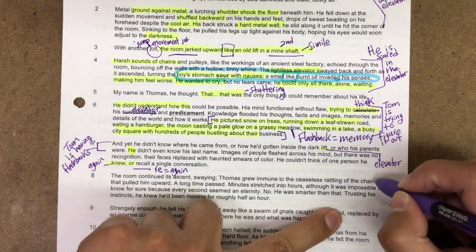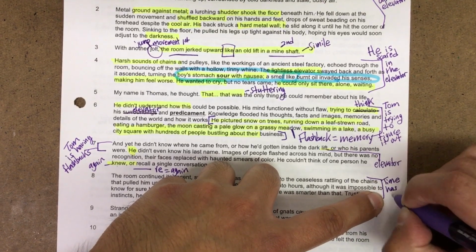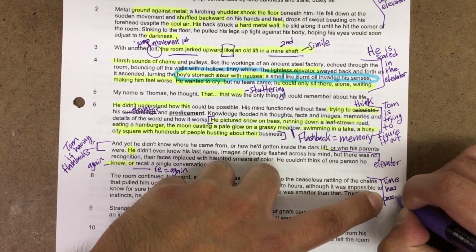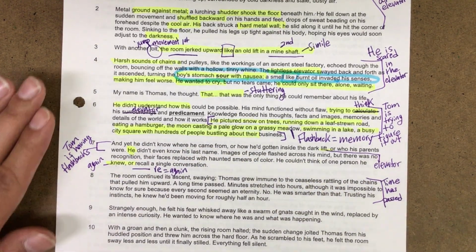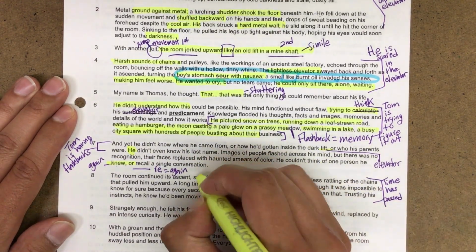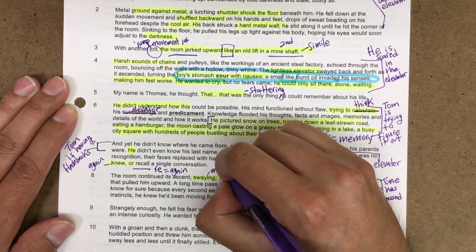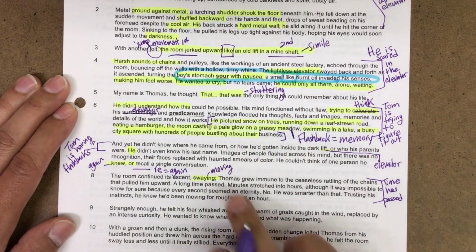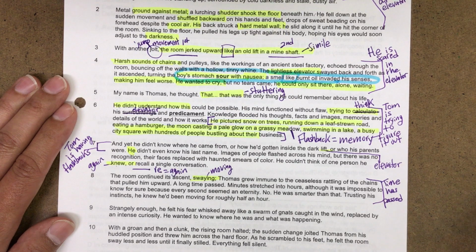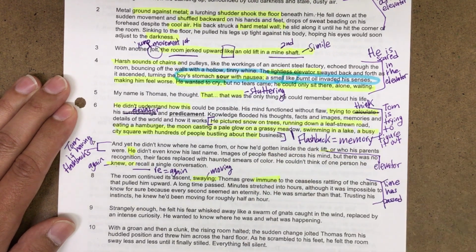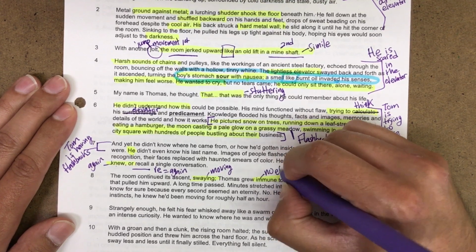So, time has passed. Let's write that down. Time has passed. The room continued swaying. So the word swaying means moving. Thomas grew immune to the ceaseless rattling of the chains. So highlight immune. Immune means has no effect on him.